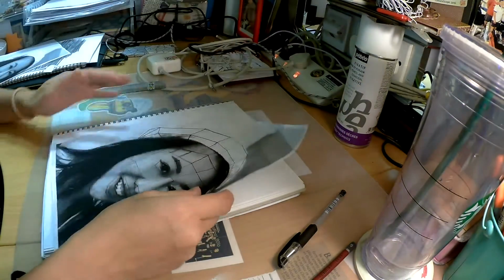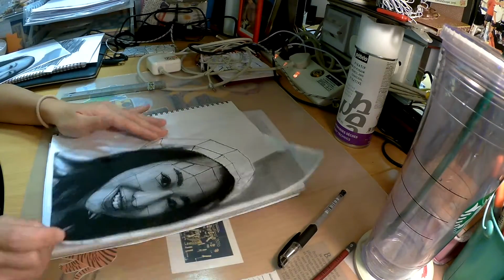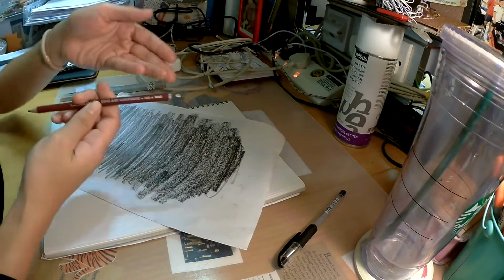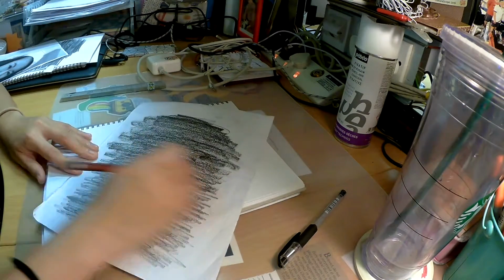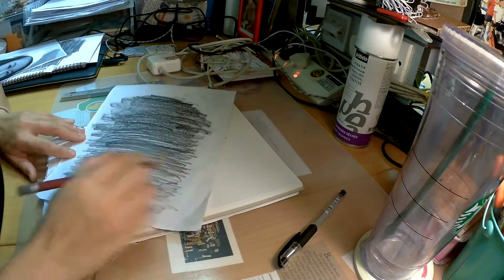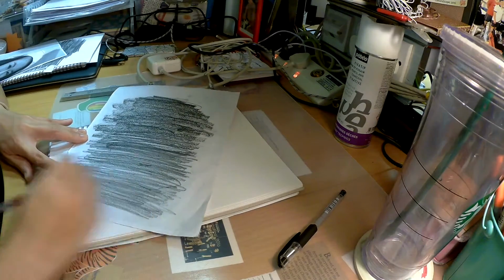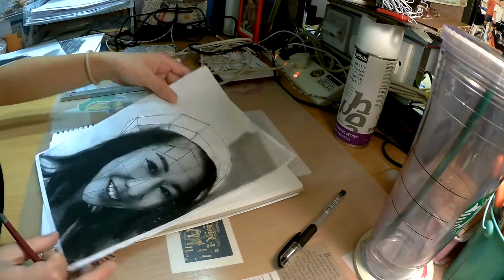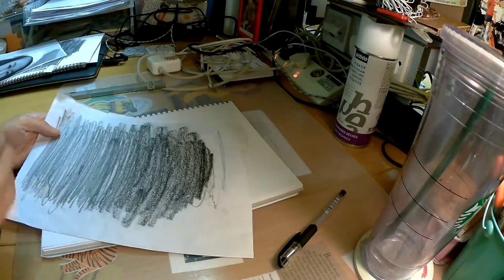So we want to do a carbon copy transfer. What we do is flip the paper around, and then we start shading it. Use your darkest pencil, like a 4B, and start shading everything. Make sure you cover the entire back of the paper with the darkest shade that you have. Again, you flip to the back and you start shading the paper.